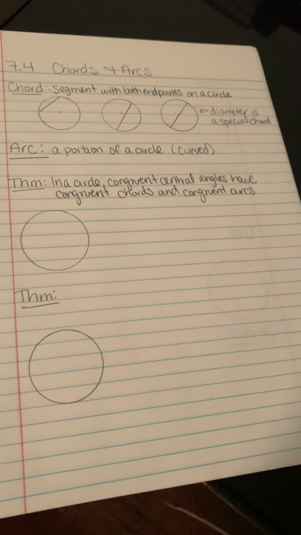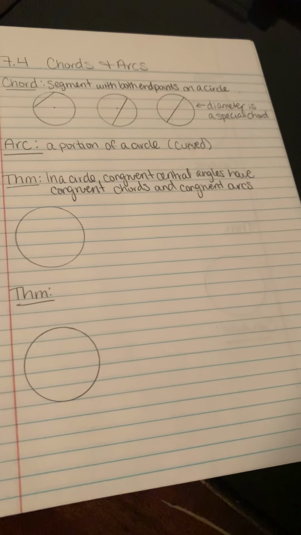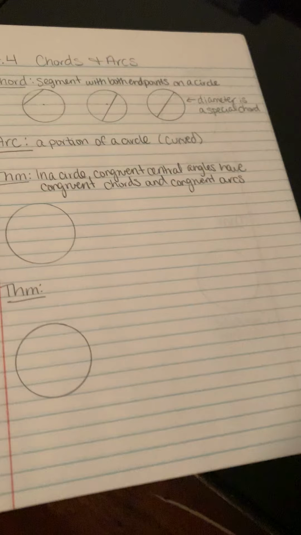In a circle, congruent central angles have congruent chords and congruent arcs.